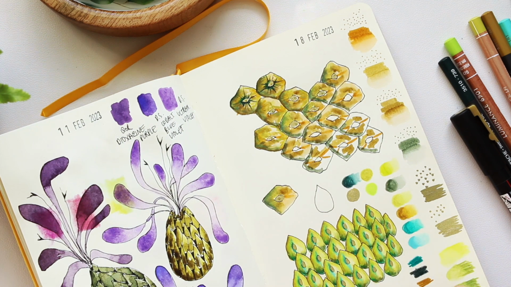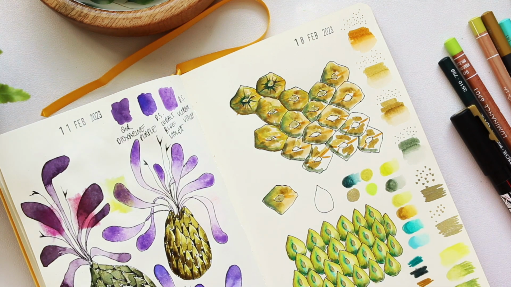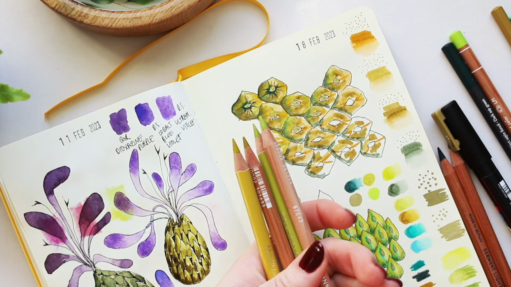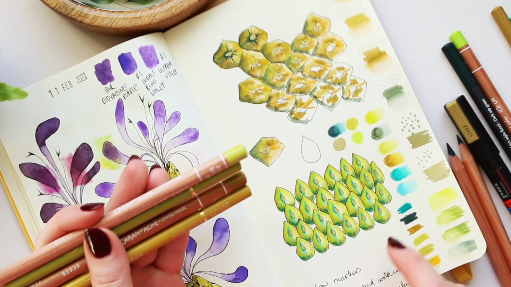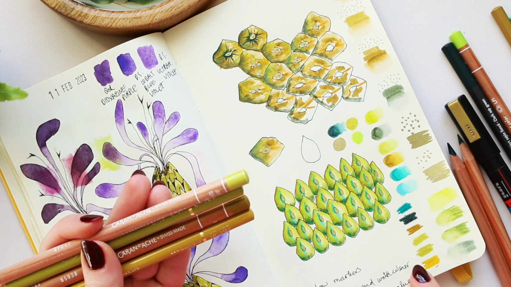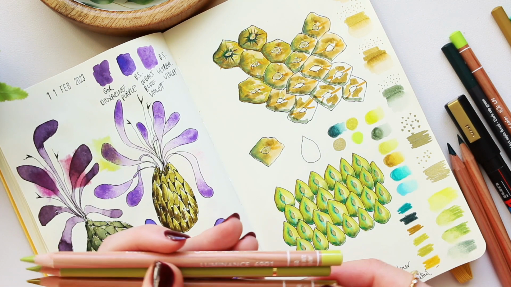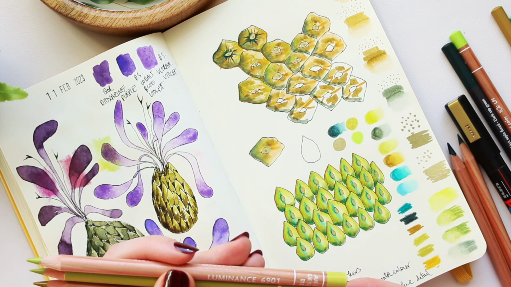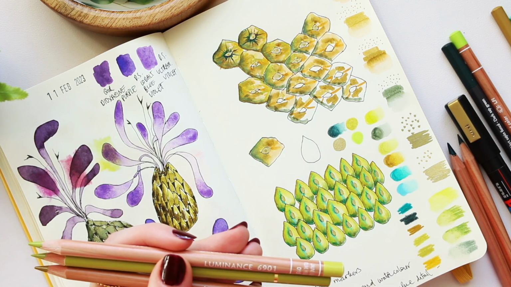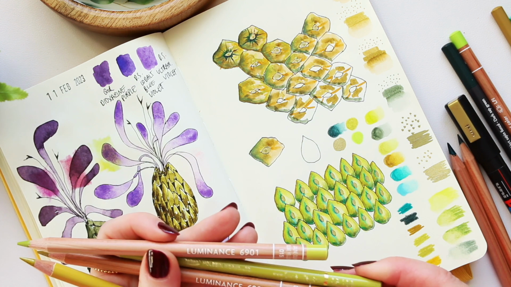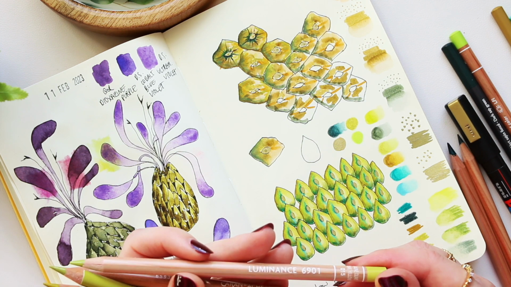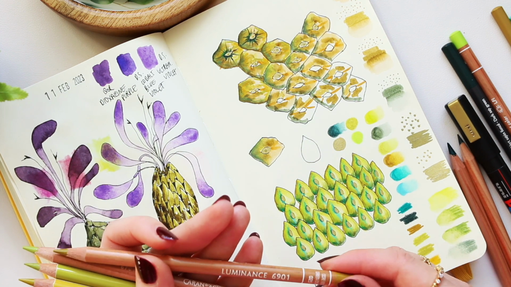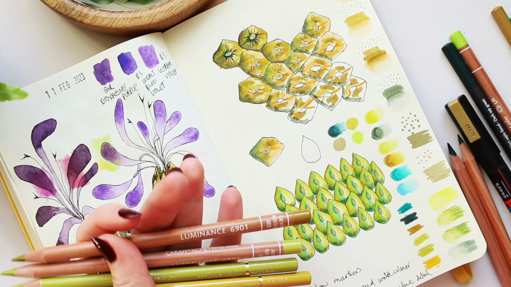So that needs to be dried, and only then can we start adding colored pencils on top. The next step, like I said, are the colored pencils. I've got a variety here, which are all swatched out at the bottom. So 4 of these colors: we have Holbein Mustard, then Holbein Olive Yellow, then Luminance Olive Yellow, and Green Ochre, also Luminance.